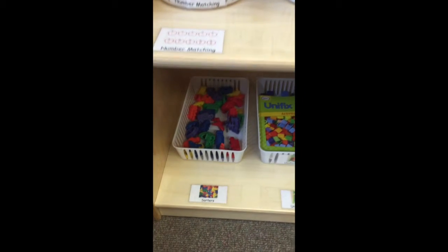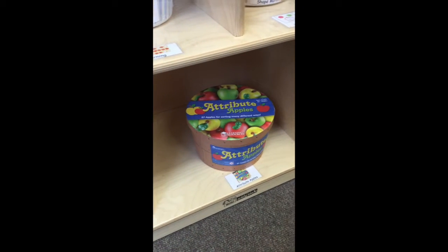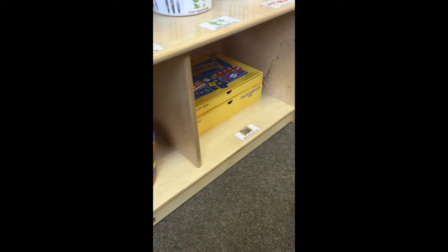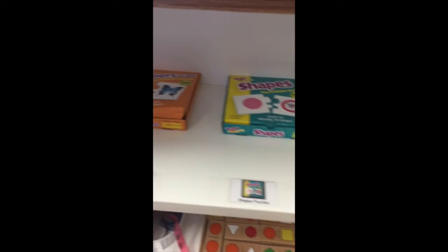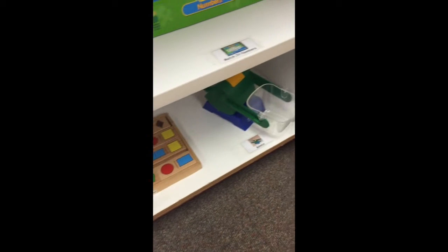Then down here we have some sorters, some cubes, favorites as usual, some apples that we could sort, and then a math discovery kit. And then over here we have different puzzles our students could work with, the classic measuring tapes, shaped dominoes, and the balance.